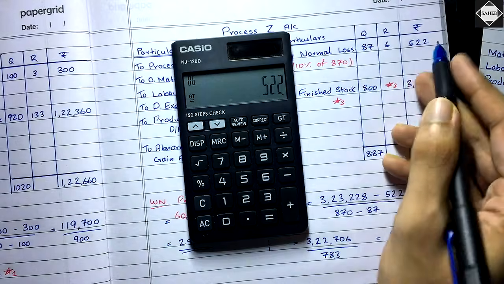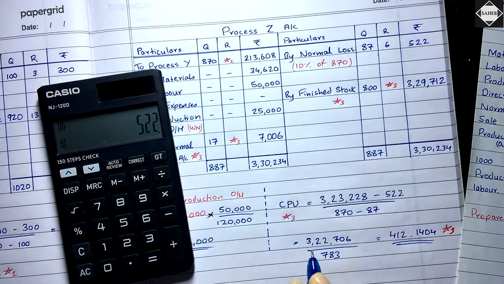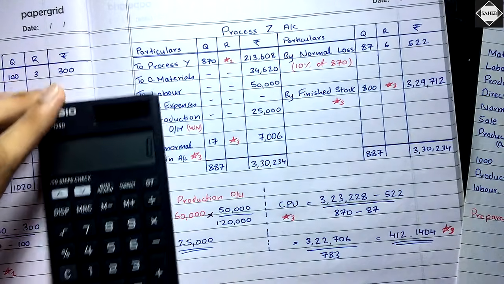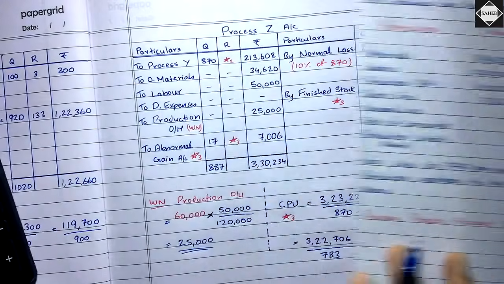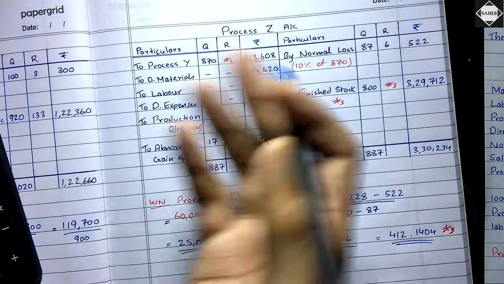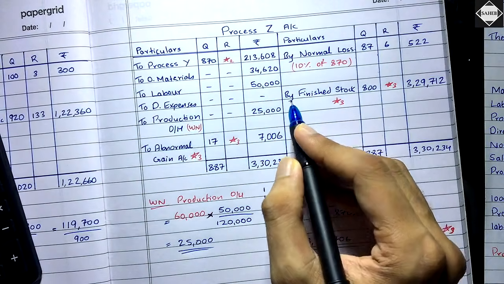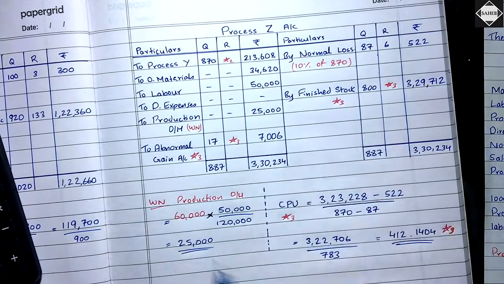So that's our scrap value, the estimated figure. Yeah, you took that. Then what do we have to do? Then we have to take the output, the finished stock. Now this is the last process, right? So there is no process after this. So the output will go to the finished stock account. Okay, finished stock. Fine.